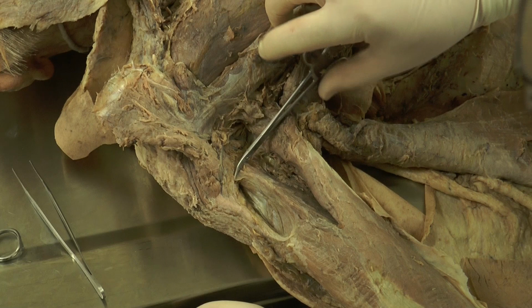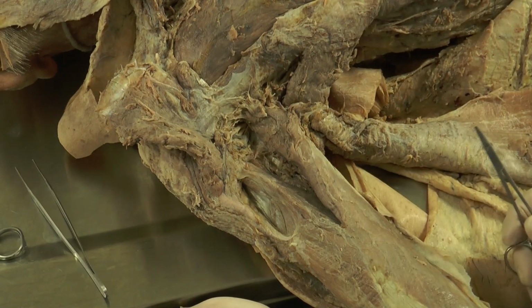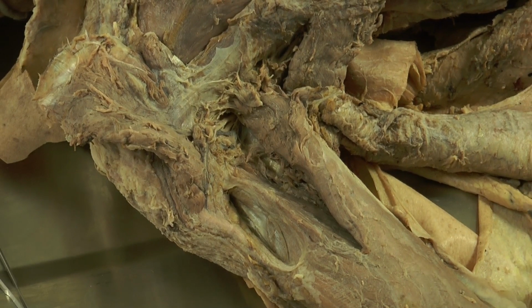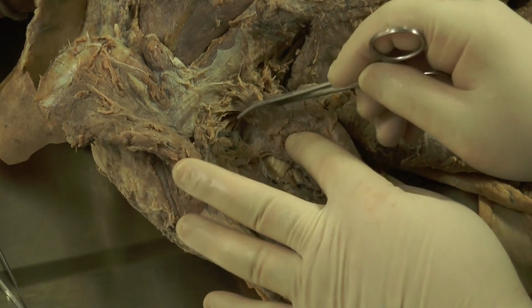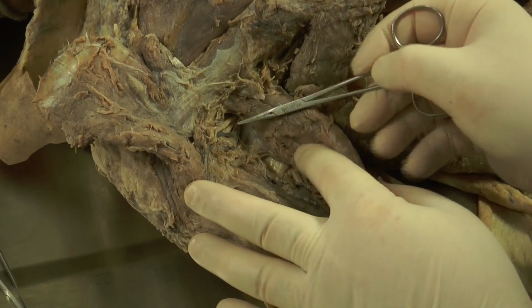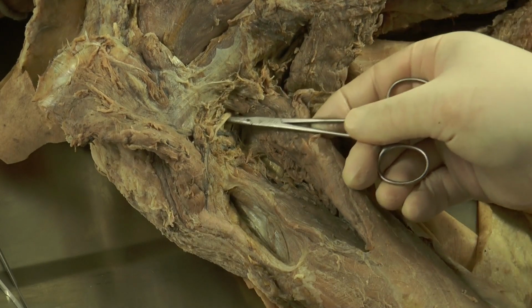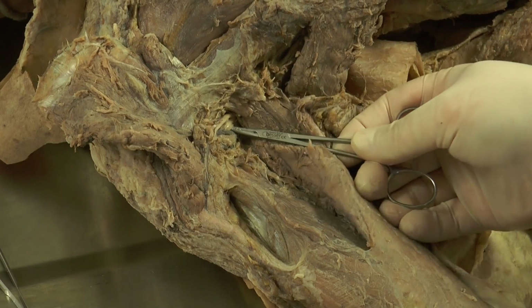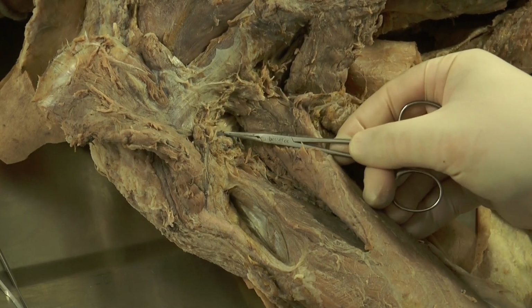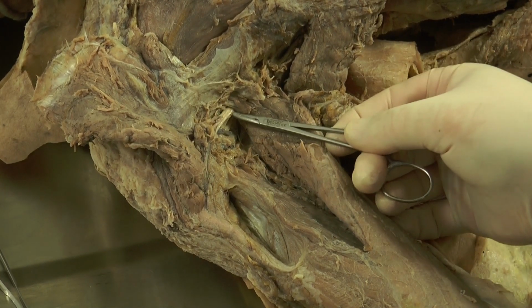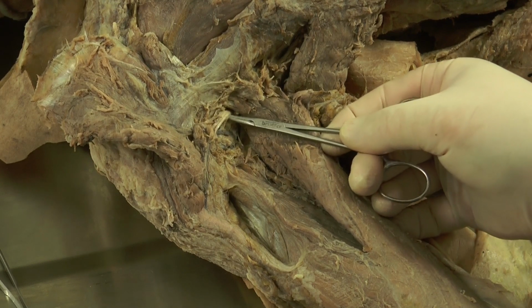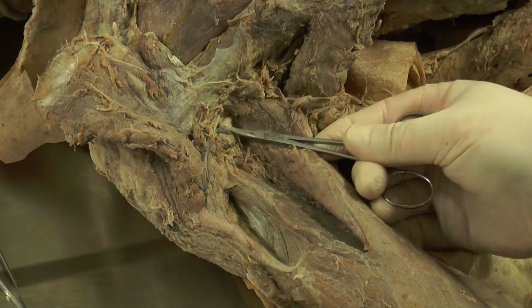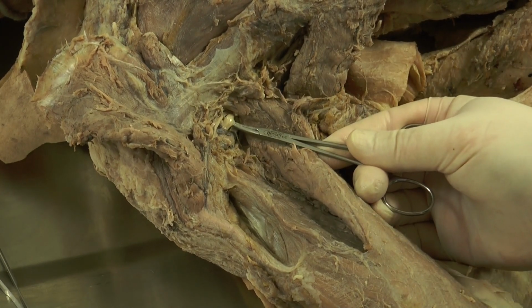All right. So what passes through the quadrangular space? Remember, it would be the axillary nerve and the posterior humeral circumflex artery, which are these structures here. One of them here is the axillary nerve, and the other would be the posterior humeral circumflex artery. So this is the artery, the posterior humeral circumflex artery, and this one here would be the axillary nerve.